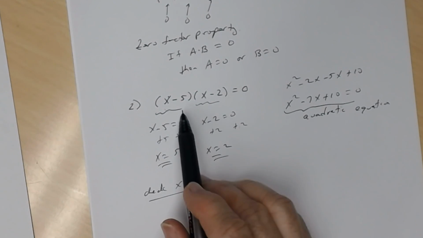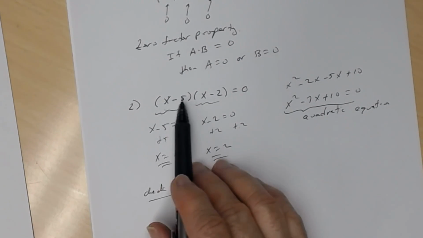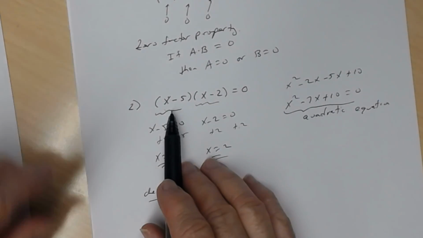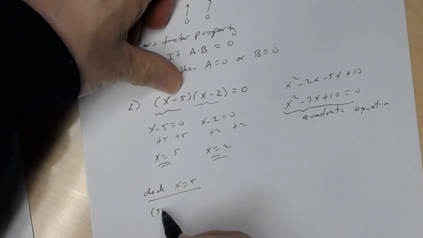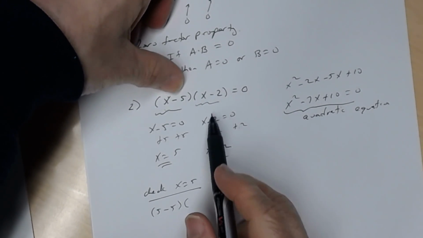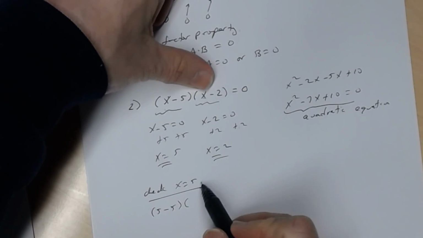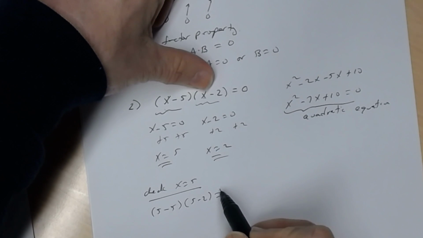So if I let x equal 5, notice what I get. Wherever you see the variable x, I'm going to substitute 5. So I get this: (5 minus 5) times (5 minus 2). And I want to see if that equals 0.